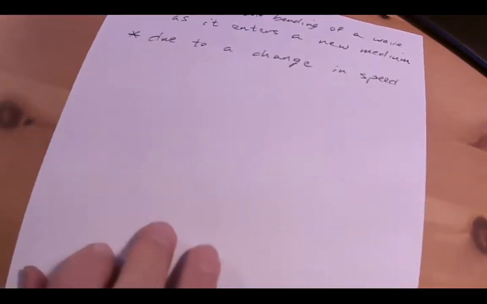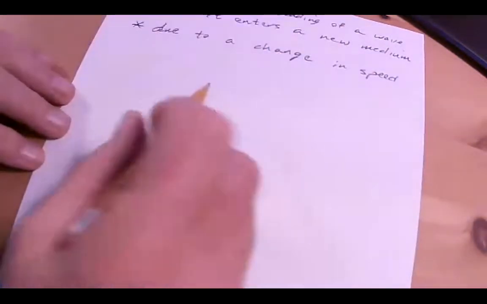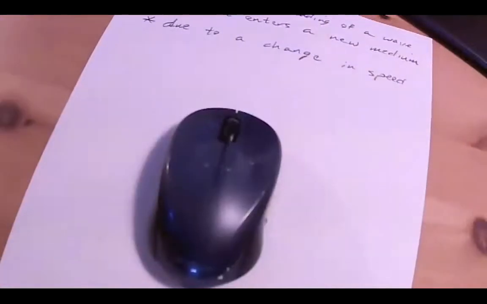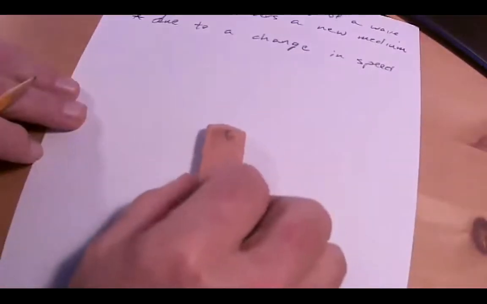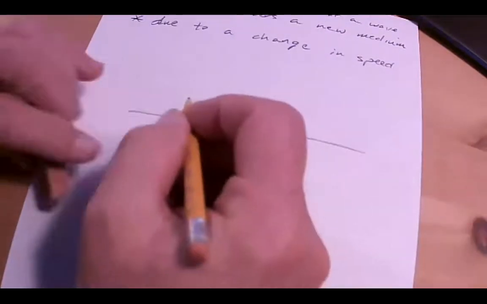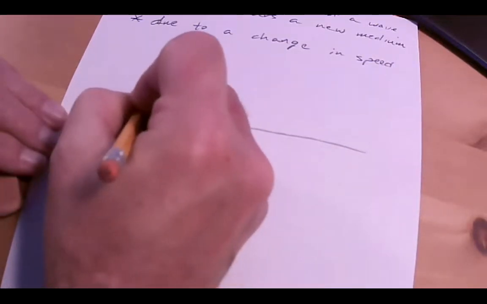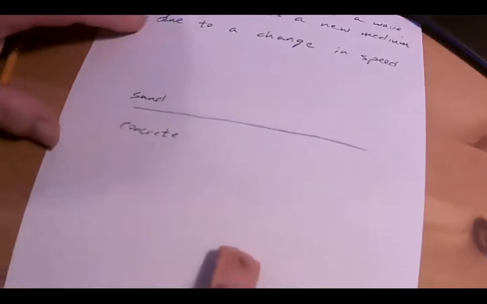I just thought of another analogy I can show you. We can talk about this. Let's say that my computer mouse is a car. Actually, make it smaller. My eraser is a car. Okay? And this car is going to go from a region of concrete where it has good grip into sand where it has less grip.